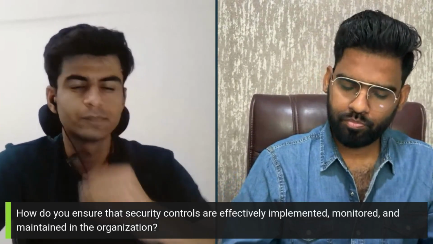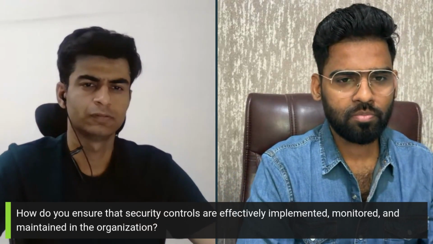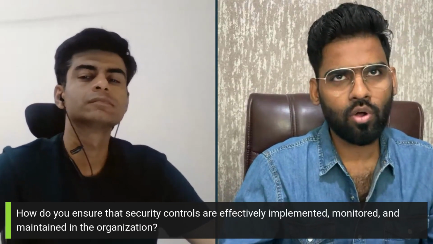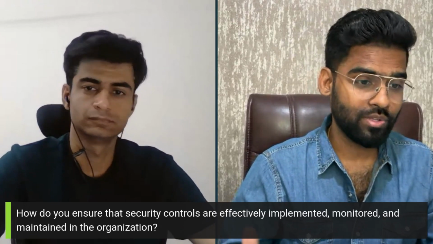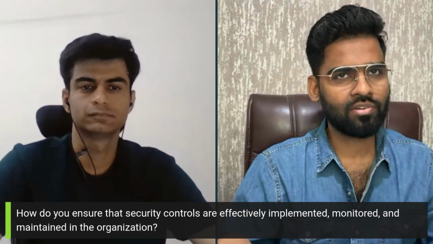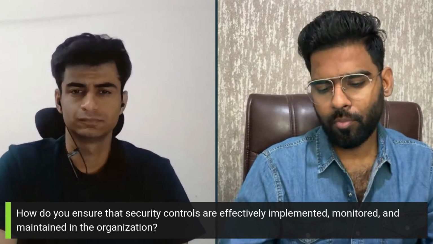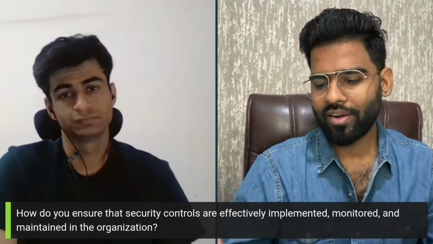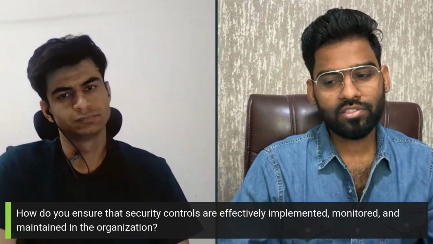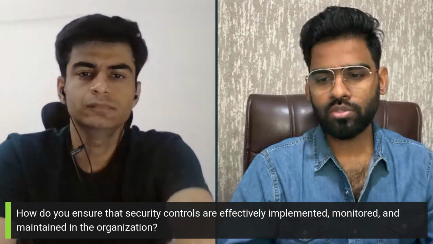That's a great question. That's more of a security audit activity. The job of a security auditor or internal auditor is to ensure that the security controls exist, and if they exist, whether they are really in effective use. The most effective way is to conduct regular security and risk assessments to identify any gaps in existing controls. We have to collaborate with different stakeholders to implement those controls.